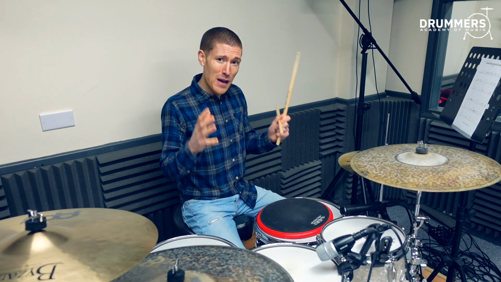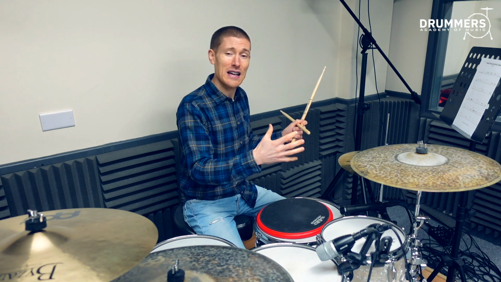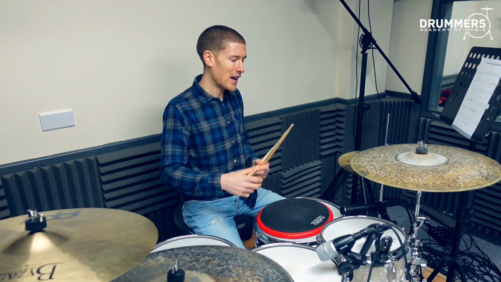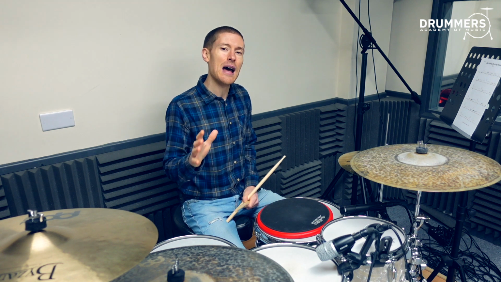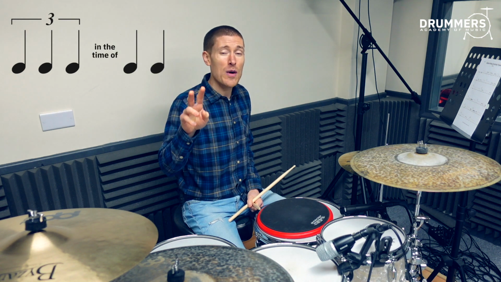Okay, so make sure you can count it. That's a great way to learn the rhythm, and then make sure you can play it as well. So you're comfortable playing that quarter note triplet rhythm. To recap, quarter note triplets is when we play 3 quarter notes in the time of 2 quarter notes, which is 3 evenly spaced notes played over 2 beats.